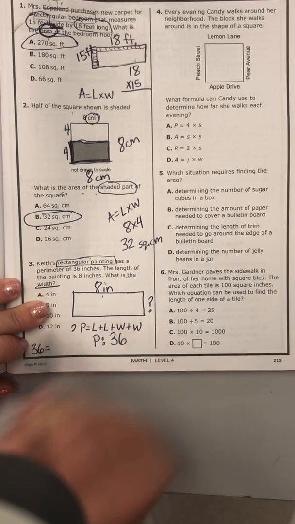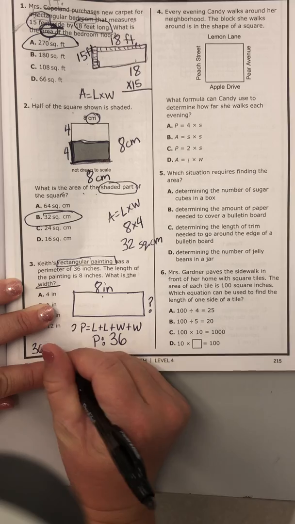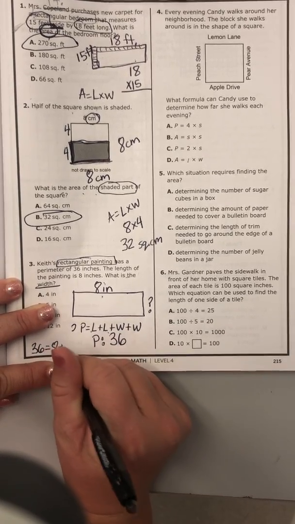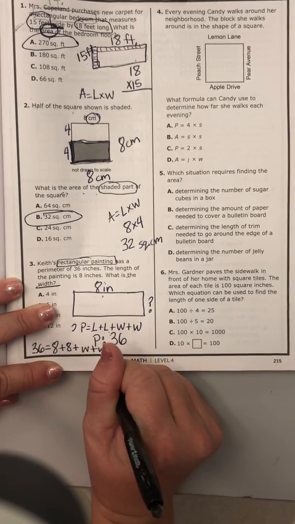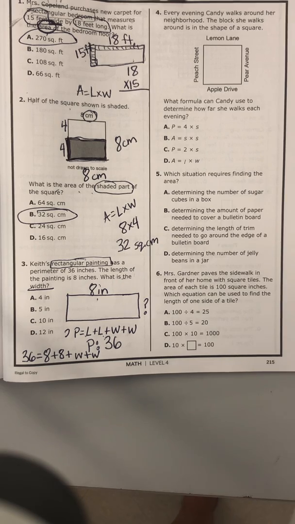Do we know our length? Yes. So if we wanted to fill in here, we would say 8 plus 8 plus W, because we don't know our width yet. But how would I figure out my width if I know my length already and I know my perimeter? You could divide. But before we divide, what do we need to figure out?